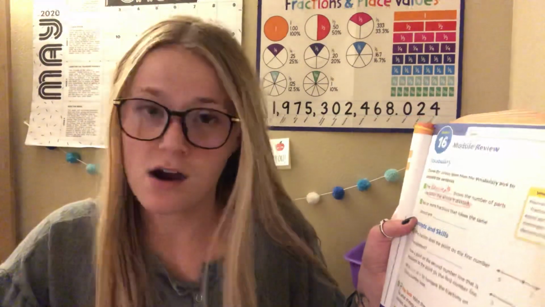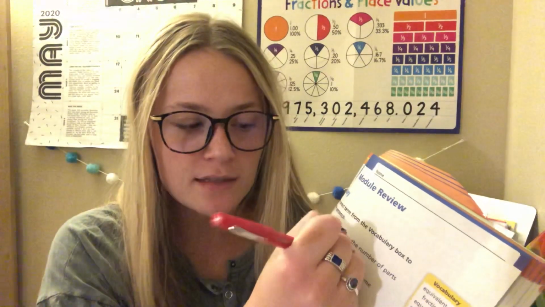Number 2 says 2 or more fractions that name the same amount are. So naming the same amount, the same space, the same area, that is going to be equivalent fractions.